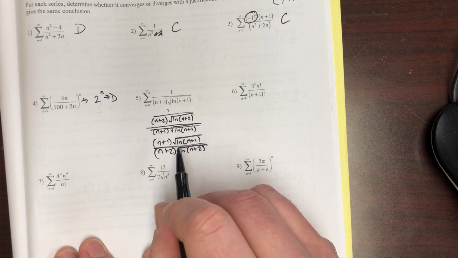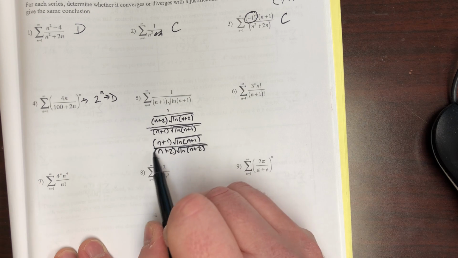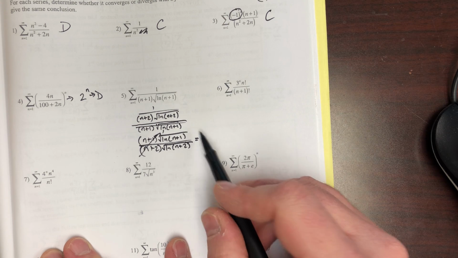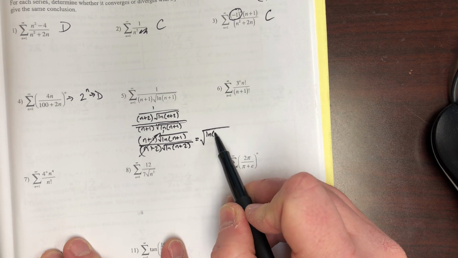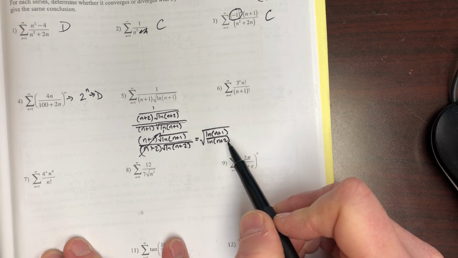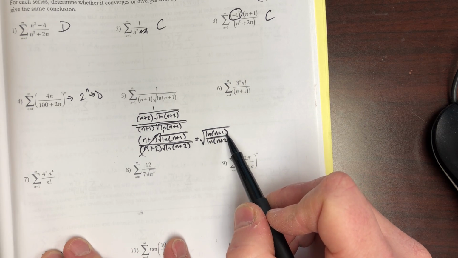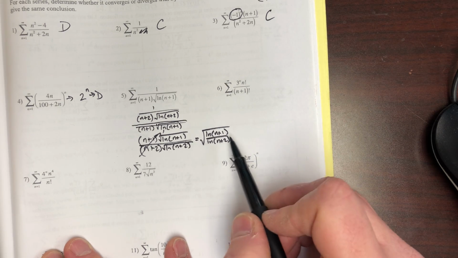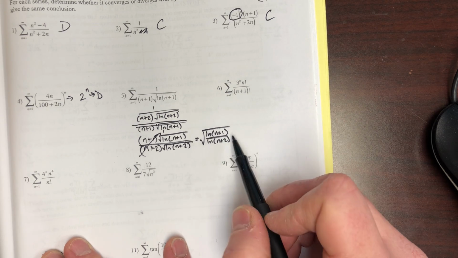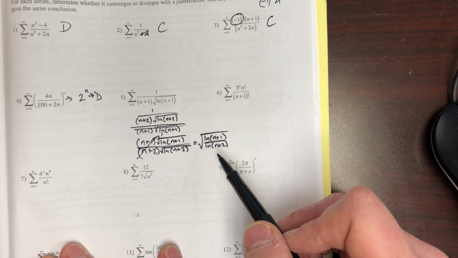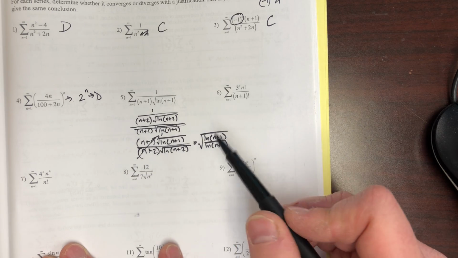And I know that this portion of it's going to 1. This portion of it I could think about as being the square root of ln of n+1 over ln of n+2. That's infinity over infinity. Oh, I could do L'Hopital's rule on here. I see where I'm going with this. This is eventually just going to head off to 1. According to the ratio test, this is all inconclusive. So let's do the integral test for this.